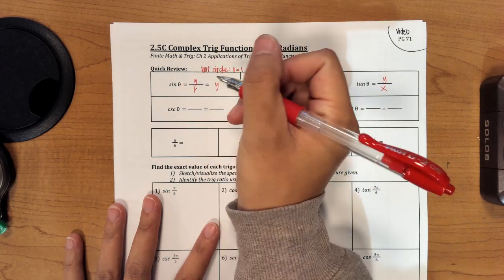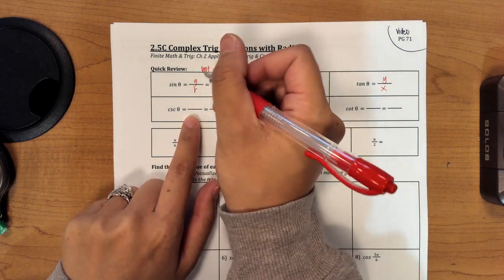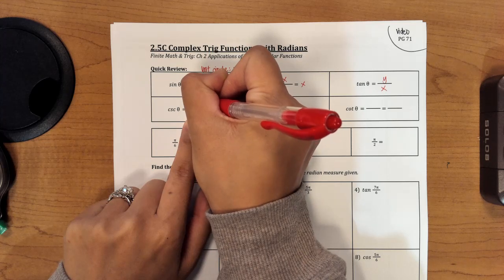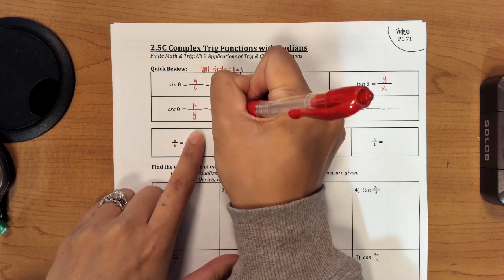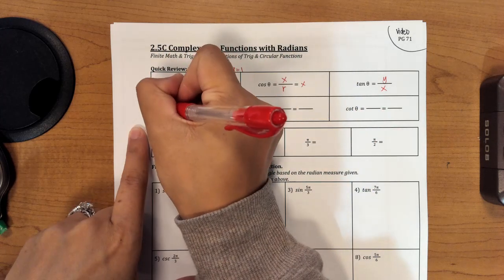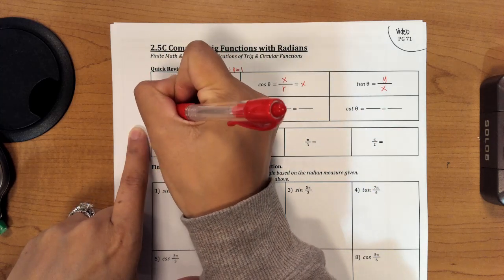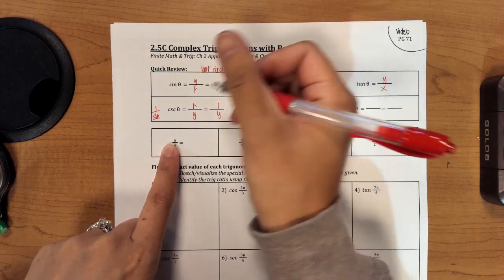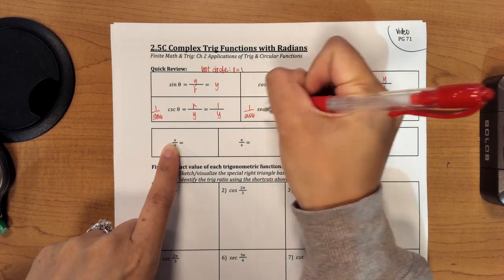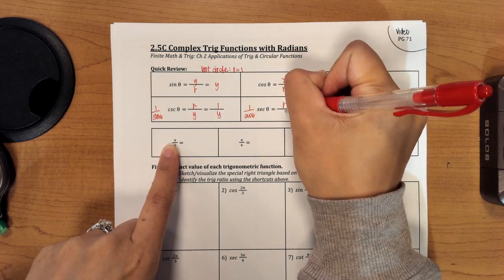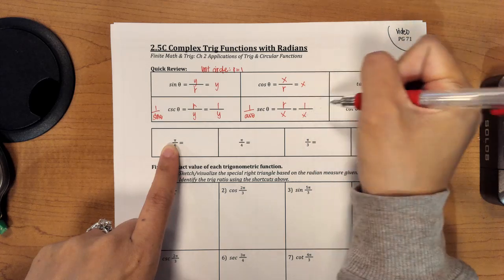Reciprocal functions, which means that cosecant is r over y, which is just 1 over y, right? Or you can think of it as 1 over sine, because the s and the c go together. Secant will be 1 over cosine. So this will be r over x, or just 1 over x.